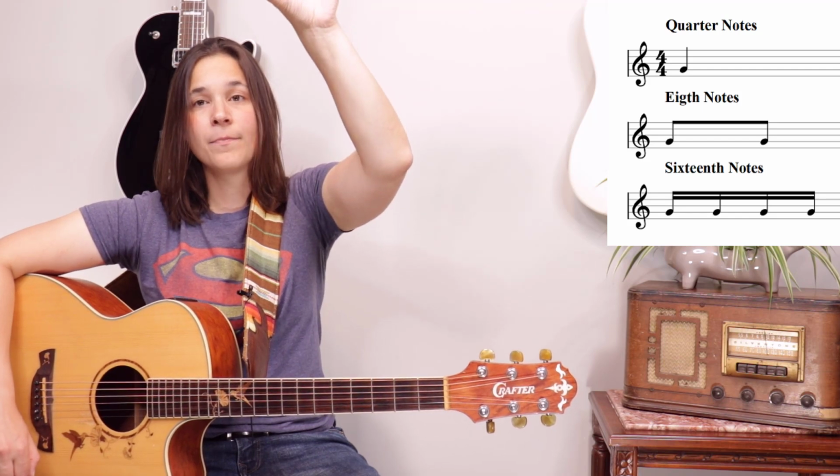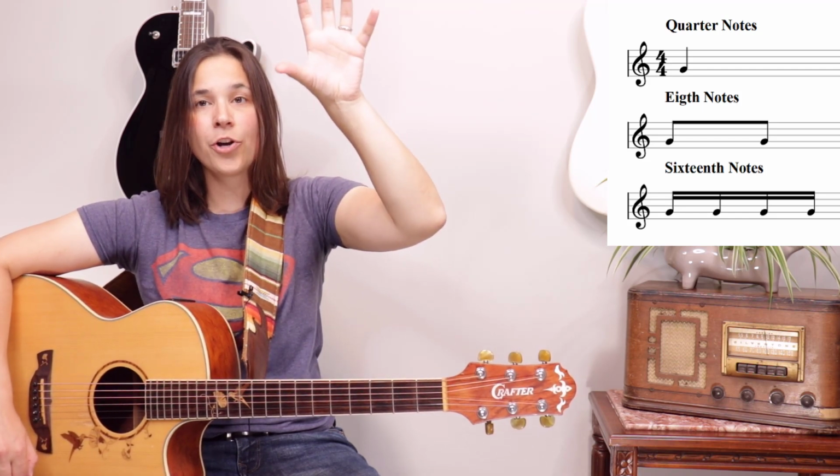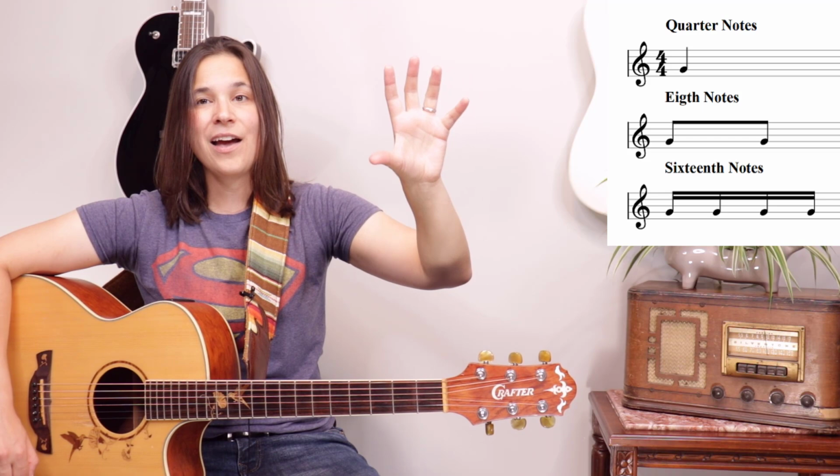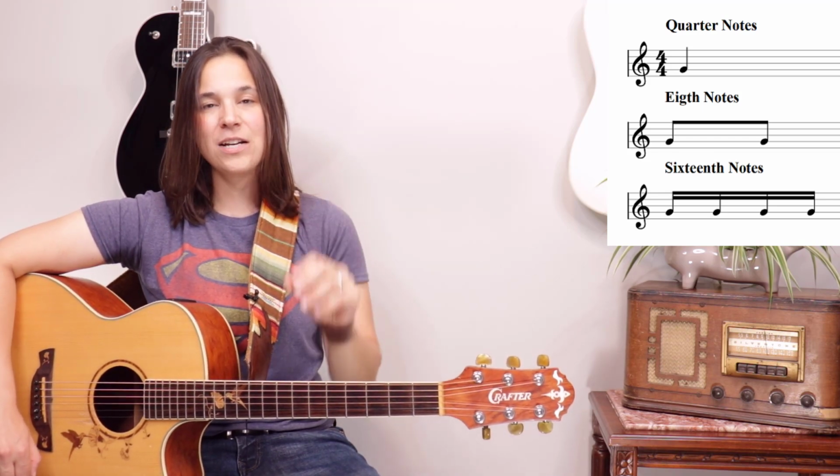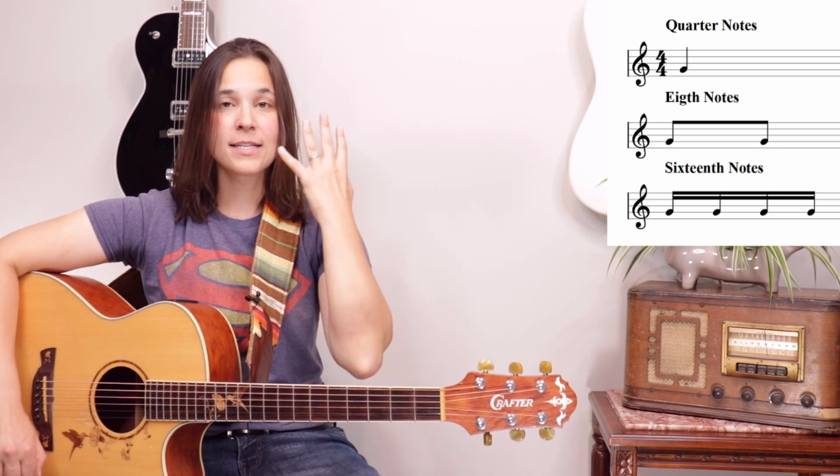So if you think eighth notes are fast, 16th notes are even faster. So 16th notes are a subdivision of eighth notes. So we kind of have quarter notes on the top, and then every quarter note has 2 eighth notes. Every eighth note has 2 16th notes. So 1 quarter note equals 4 16th notes.